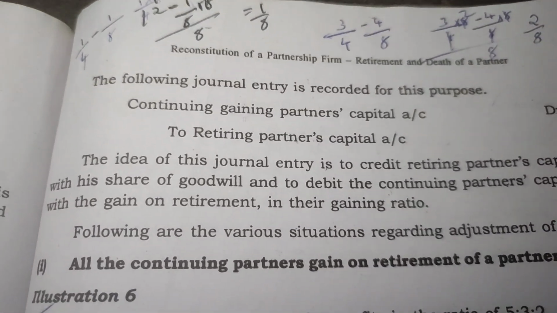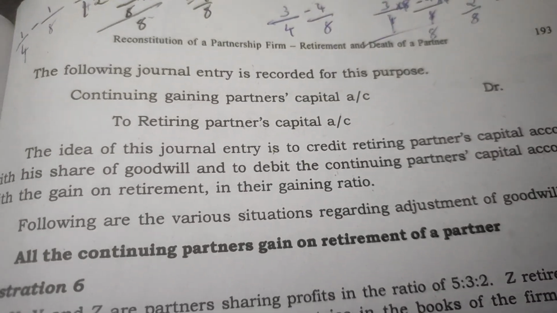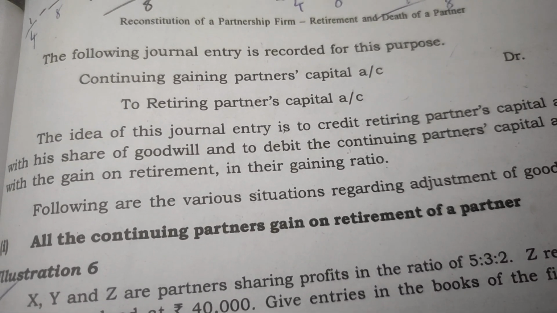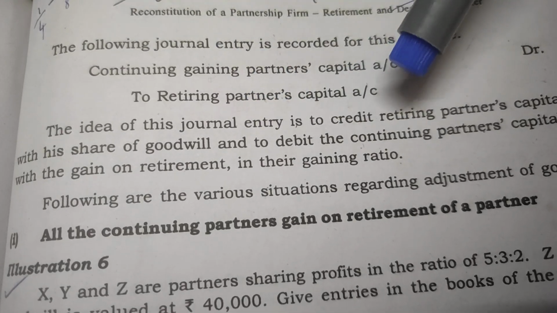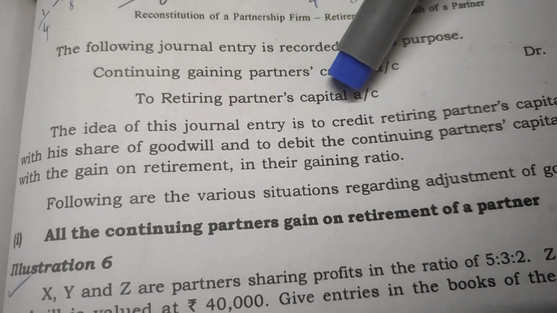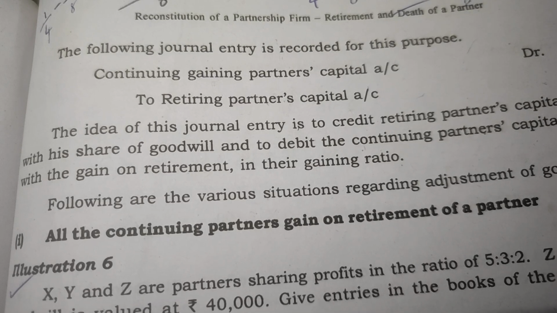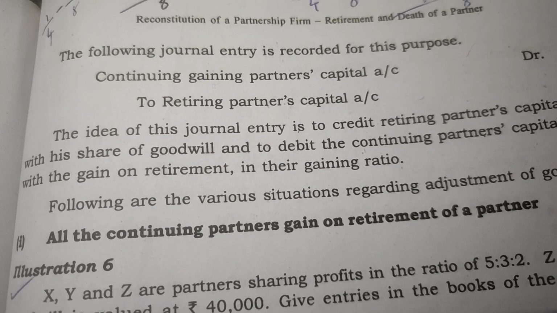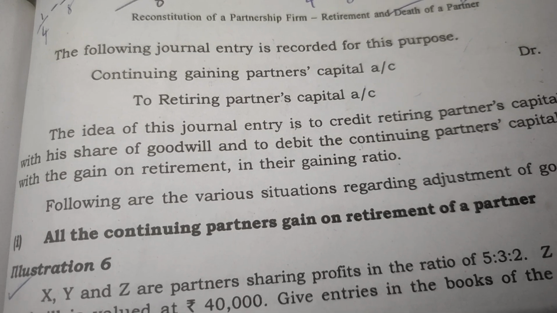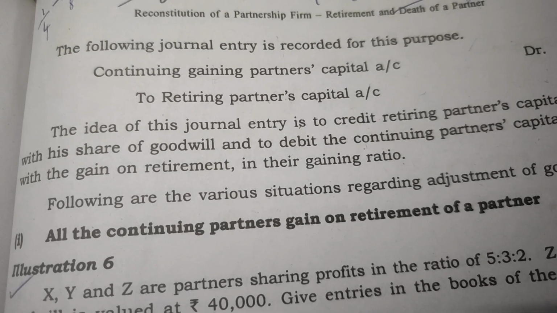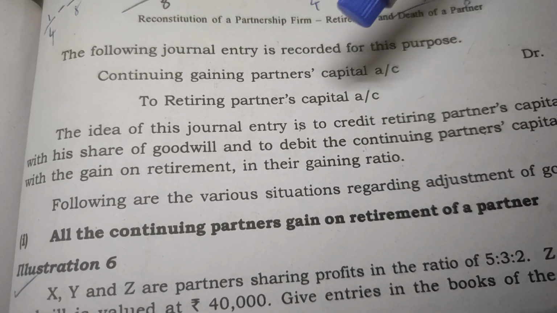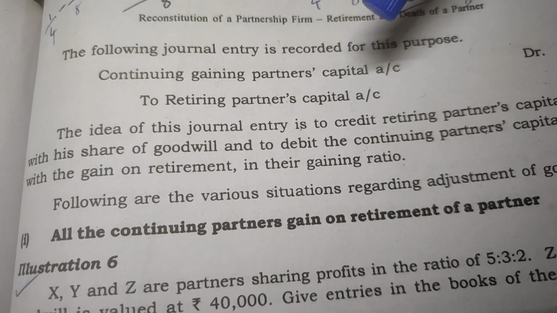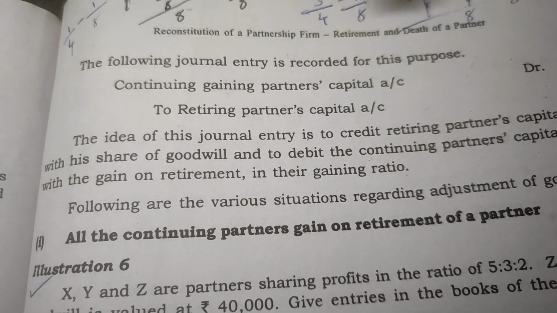The journal entry for this purpose is: continuing gaining partners' capital account debited to retiring partner's capital account. In this journal entry, the retiring partner's capital account is credited with his share of goodwill up to his date of retirement, which is given by the continuing gaining partners. So the continuing gaining partners' accounts are debited.